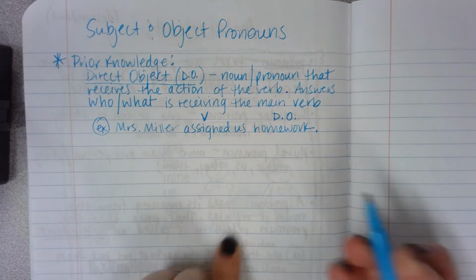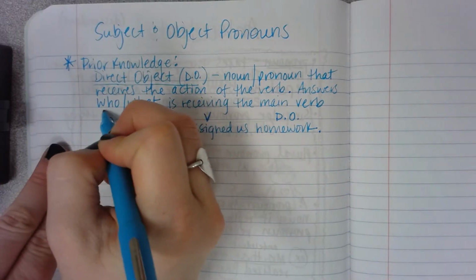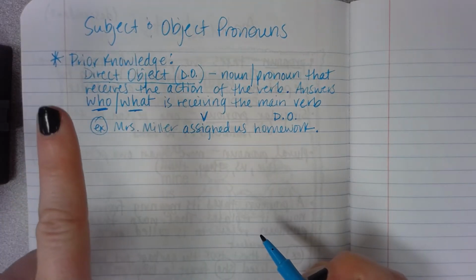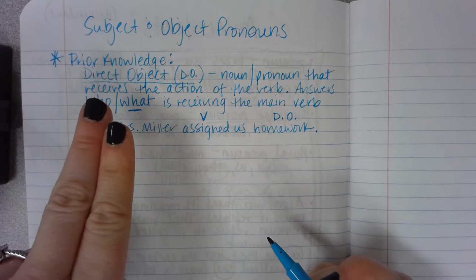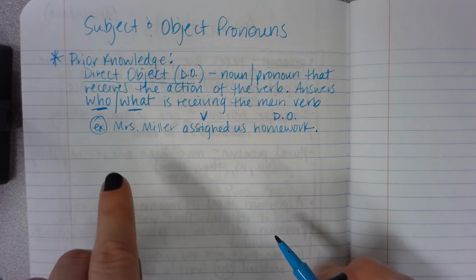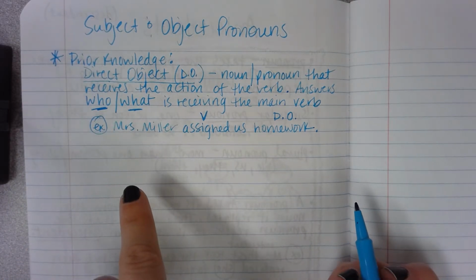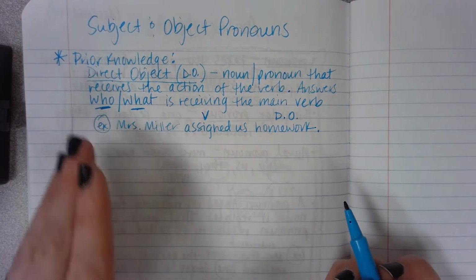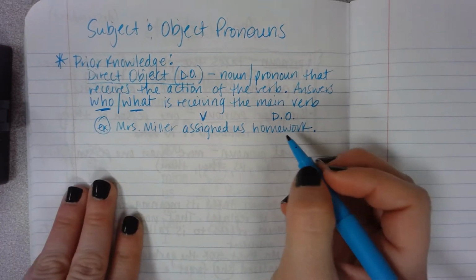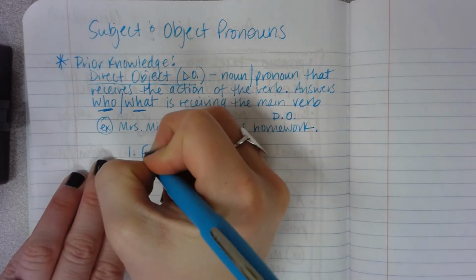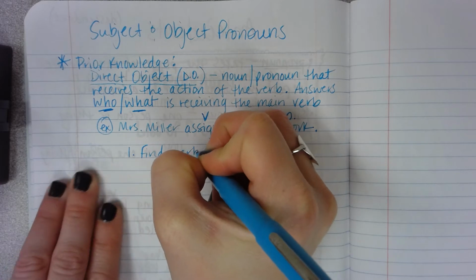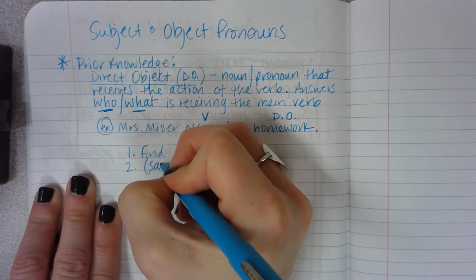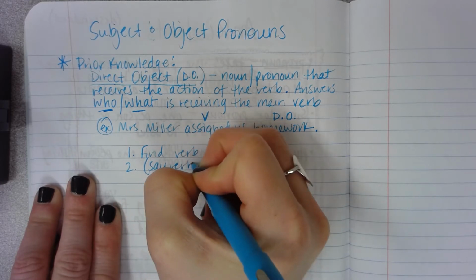So ask yourself these two questions after your verb. Find your verb. Ask yourself verb who. If you can answer that question, the word that answers that question is your direct object. If you can't, go on to what. Verb what. If you can answer that question, you found your direct object. So I will do this. One, find the verb, and then say your verb, and then ask yourself who.